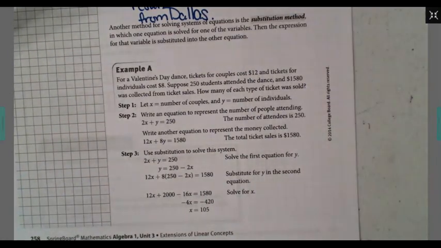Suppose 250 students attended the dance and $1,580 was collected from ticket sales. How many of each type of ticket was sold? Step 1. Let x represent your couples and let y represent your individuals. Step 2. Write an equation to represent the number of people attending.